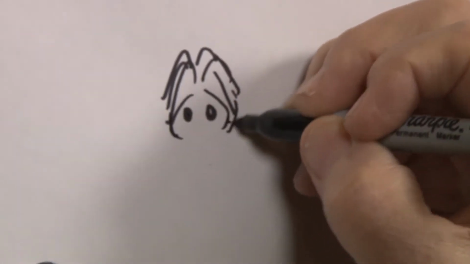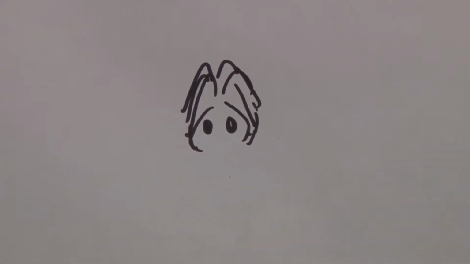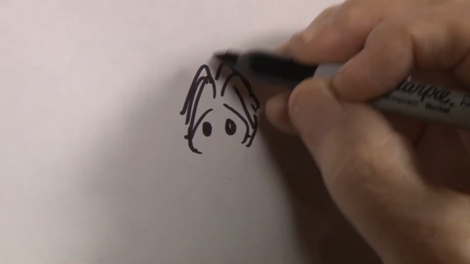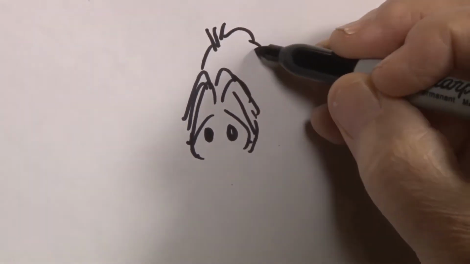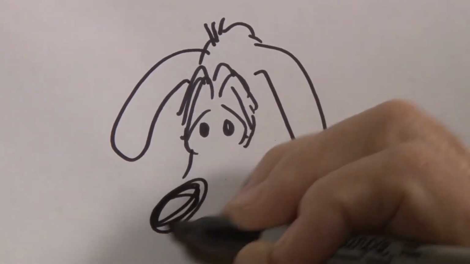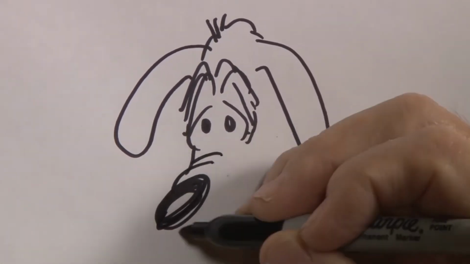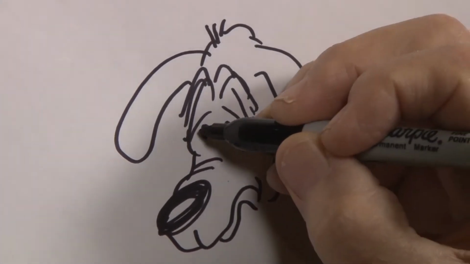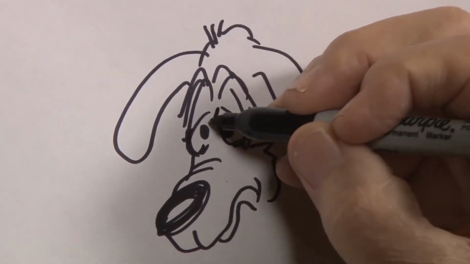Now, in real life, rabbits, dogs, and other critters don't reveal their feelings quite as clearly as we do in cartoons. Now this dog certainly looks sad. The mouth is turned down and the eyes have a sad look in them.